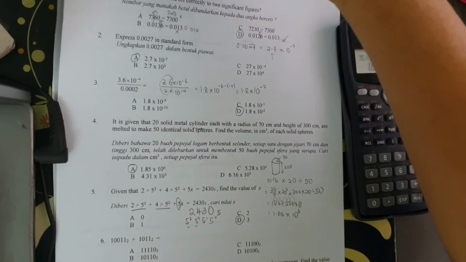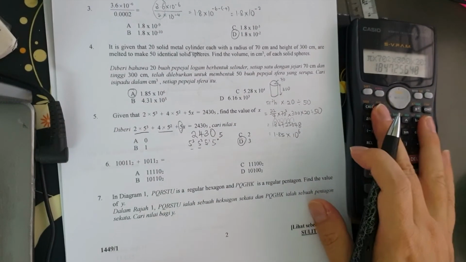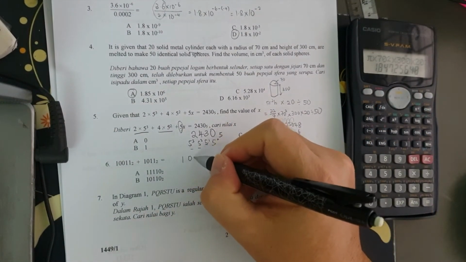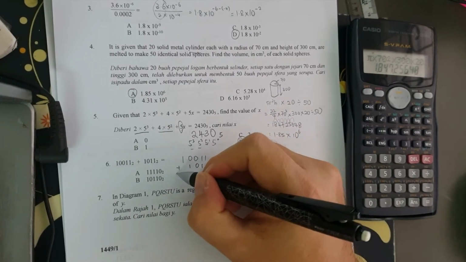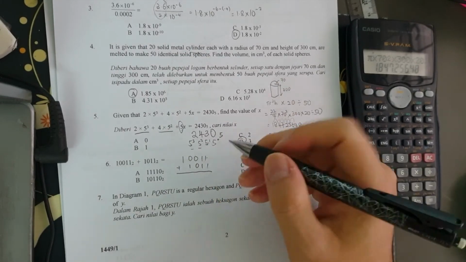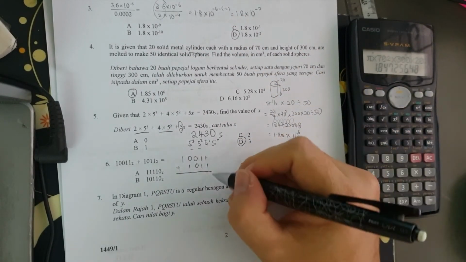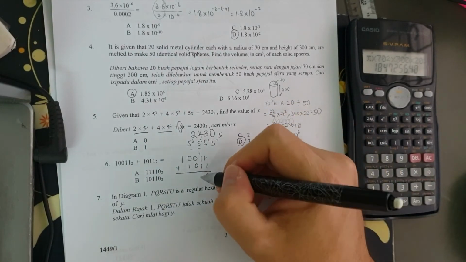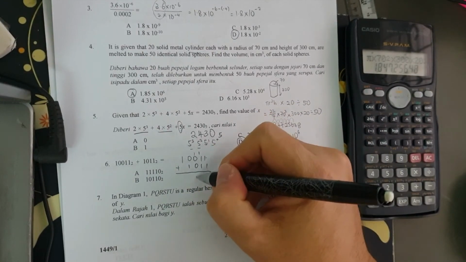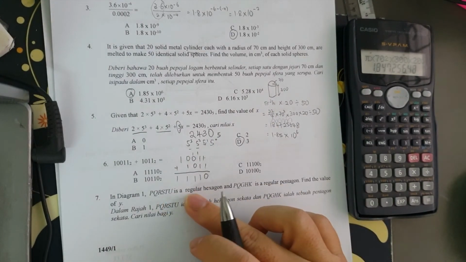Okay. Similarly, this one you can actually use a calculator to calculate, but I'm going to write this out just to explain it to you. 1 plus 1 is 2. You have to write as 1 0. 1 plus 1 plus 1 is 3. You have to write 1, 1. This is 1, 1, and 1. The answer is 1, 1, 1, 1, 0.